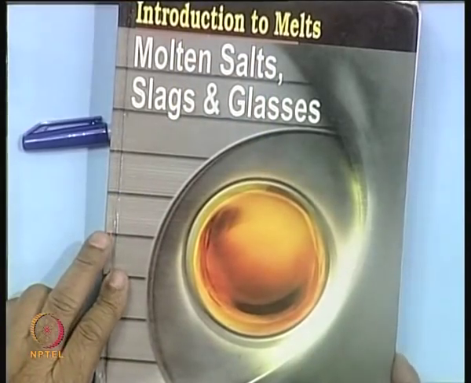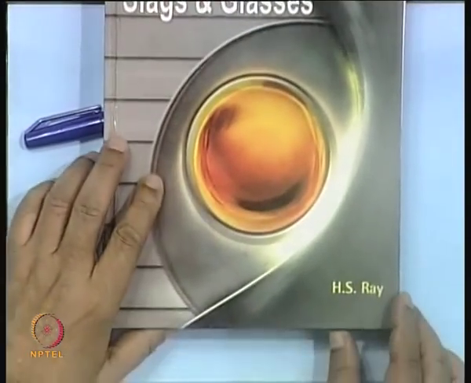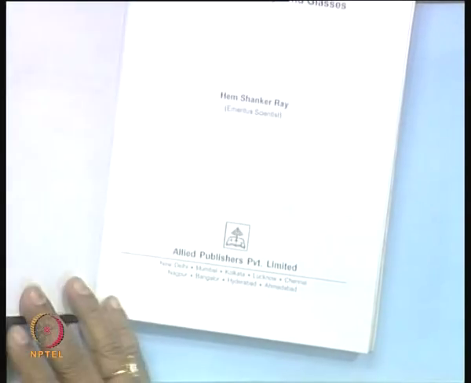Now, I will put a lot of emphasis on aluminum, because after steel, aluminum is going to be a backbone of our industry, and aluminum is very important as a metal. For the discussions of aluminum, I will again refer to two books. One book is on molten salts, slags and glasses, again authored by me.